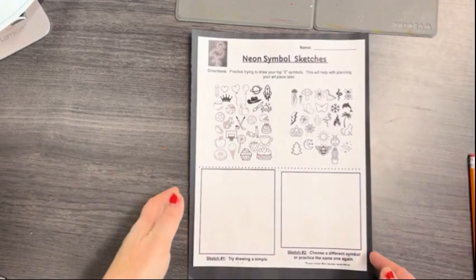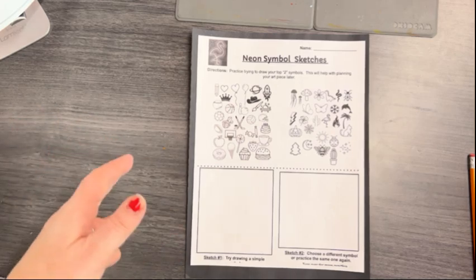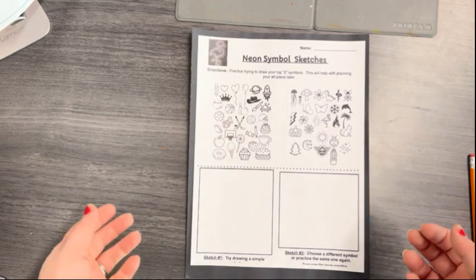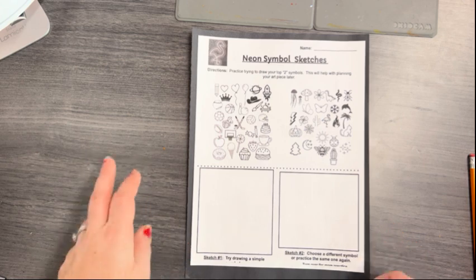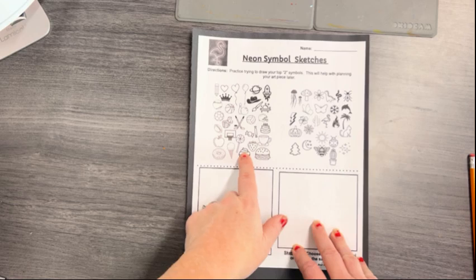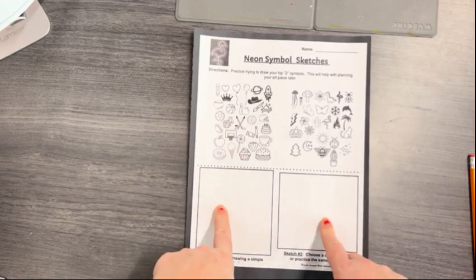Now that we've talked about contemporary artist Adam Fu, as well as other various neon lights and other artists around the world and how they come up with their own things, I want you to try practicing drawing two symbols. You can use this sheet here. These are some examples, and try practicing.